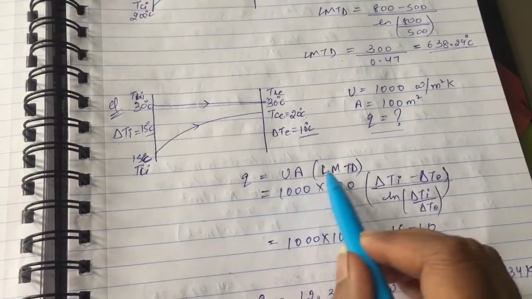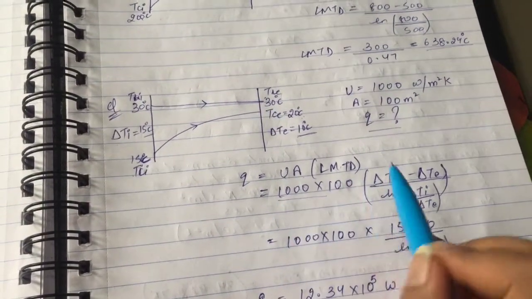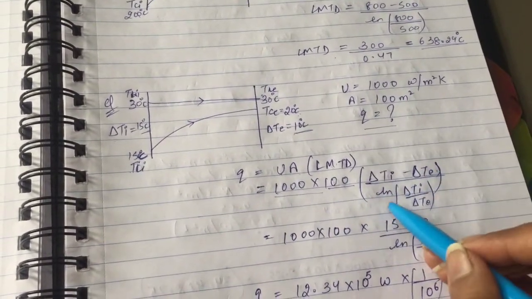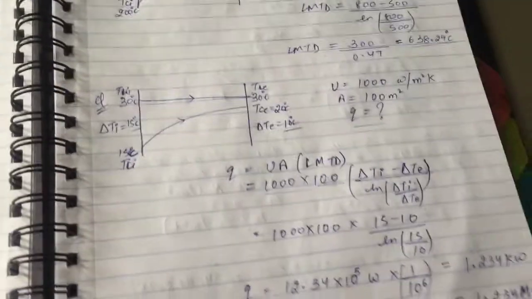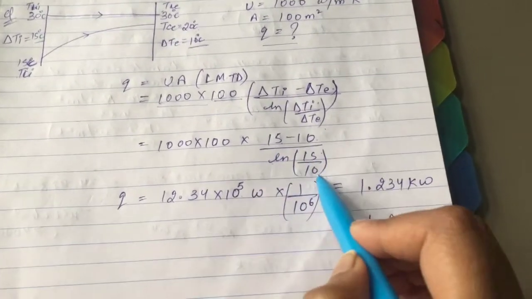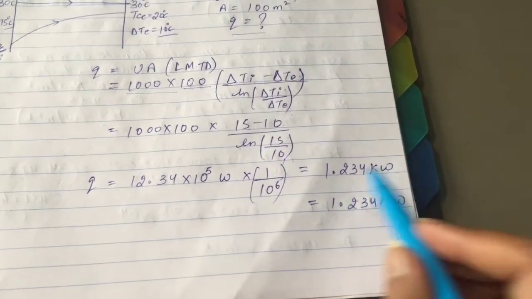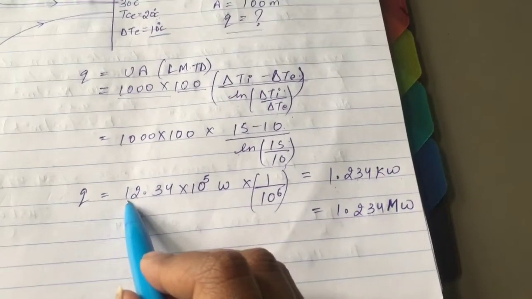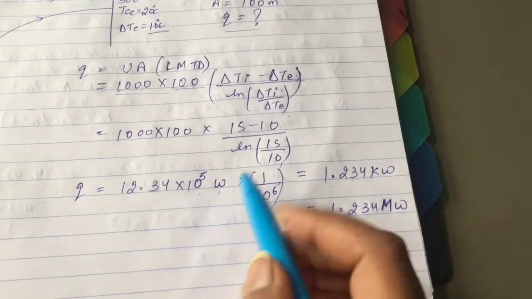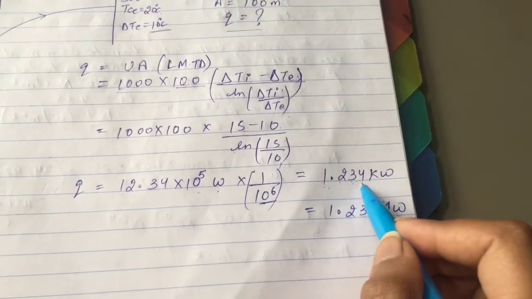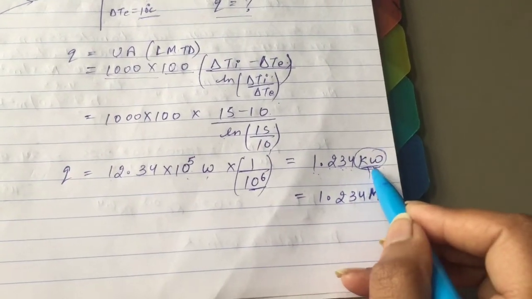Q we know is UA LMTD. U is given 1000, area is 100, and LMTD we know is delta TI minus delta TE by ln delta TI by delta TE. Now putting in the values, delta TI being 15, delta TE being 10, upon ln 15 by 10, we get our Q as 12.34 into 10 to the power 5 watt, and by dividing it by 10 to the power 6, we get it as 1.234 megawatt.